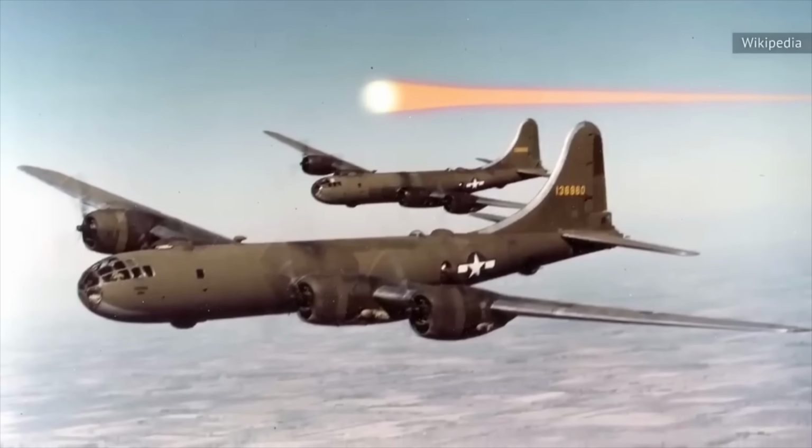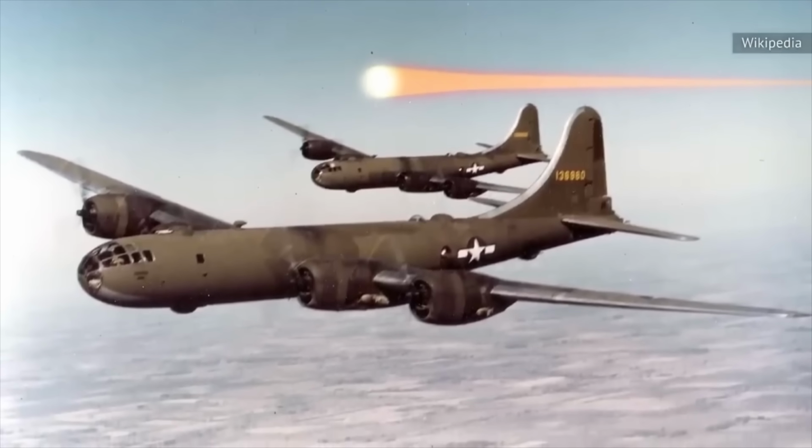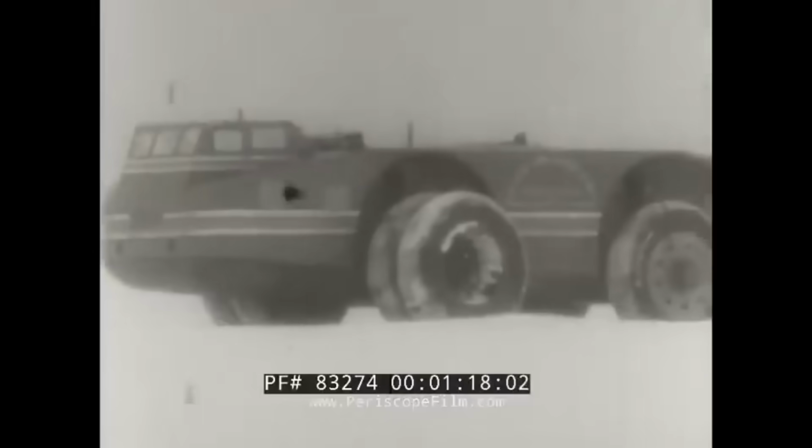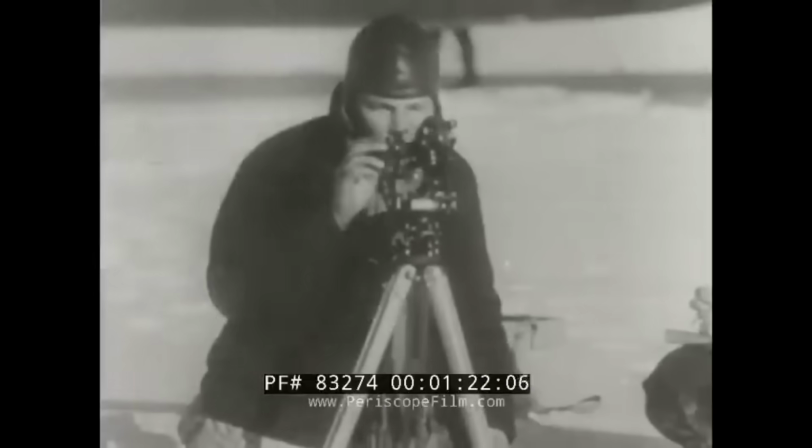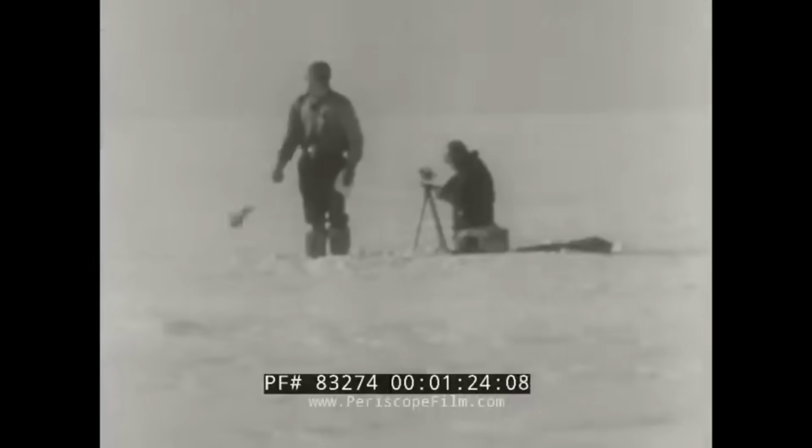In popular culture, Foo Fighters have been associated with UFO sightings and conspiracy theories, inspiring numerous books, documentaries, and speculative discussions about whether they're actually aliens or just some mysterious other flying thing.